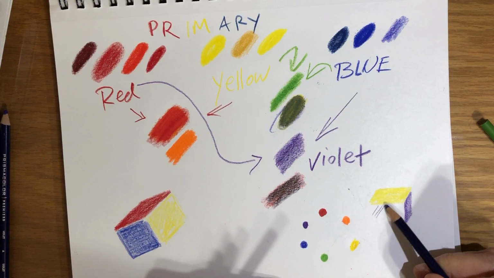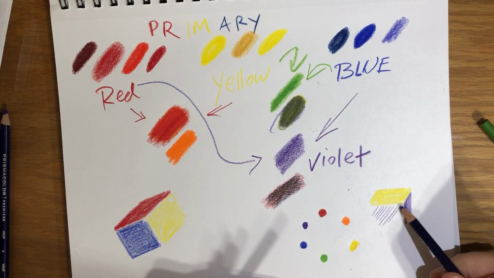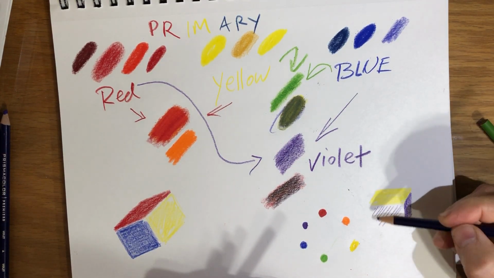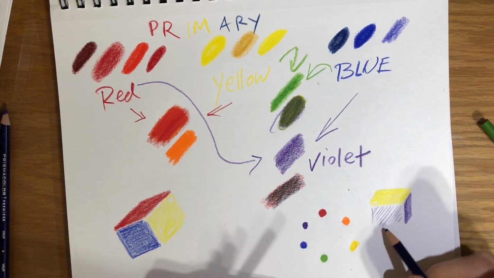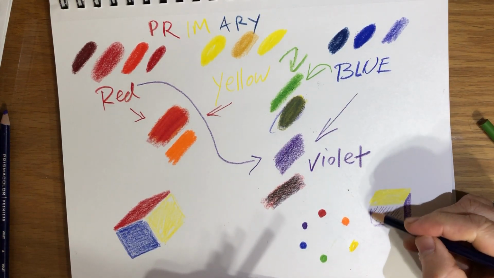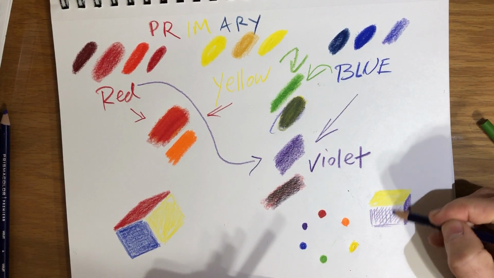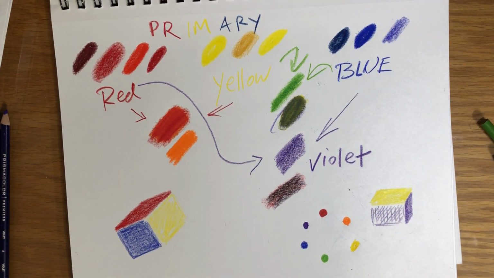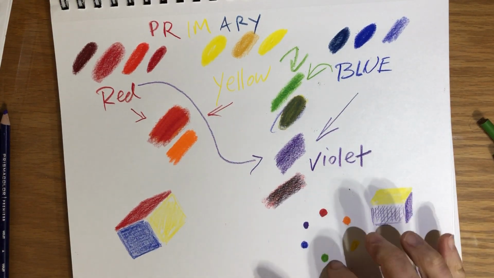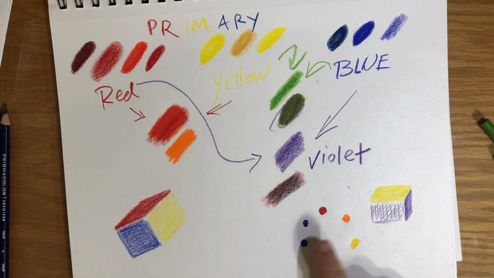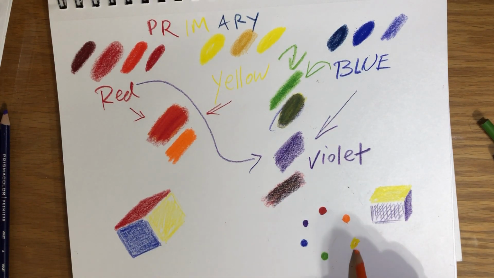I don't know. Maybe sticking with the cube theme. Or you could take red and green and play with that, or orange and blue and play with that. That's just one set of color schemes, complementary colors. And the other is analogous colors. Those are the colors that are near each other.